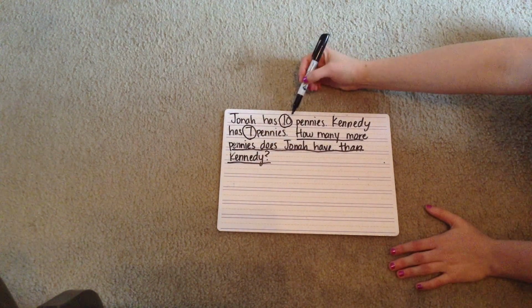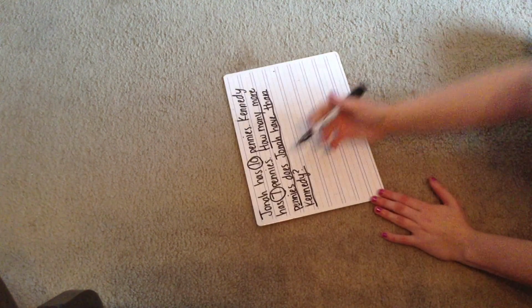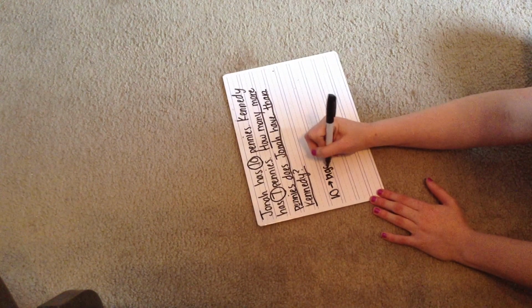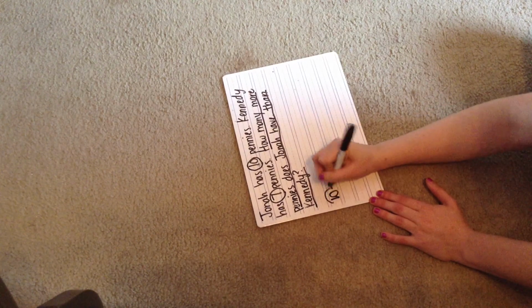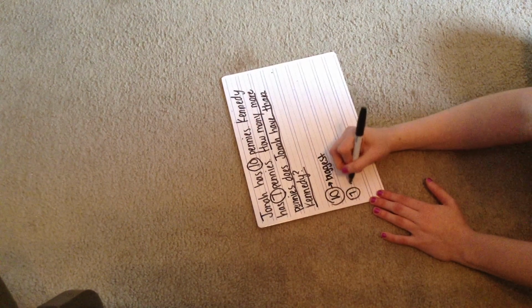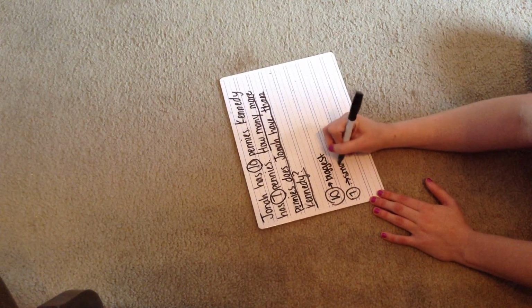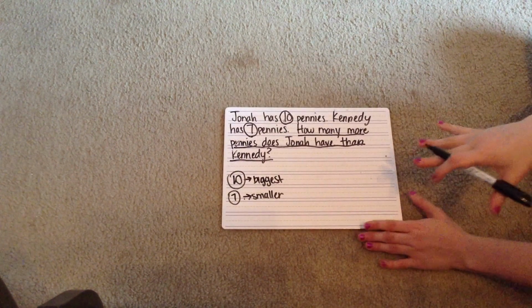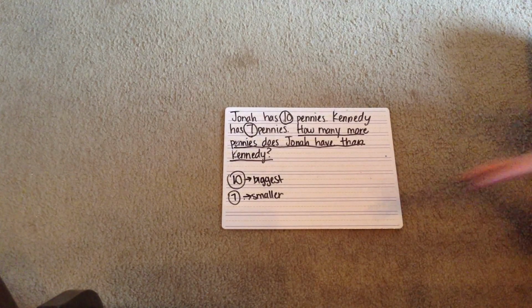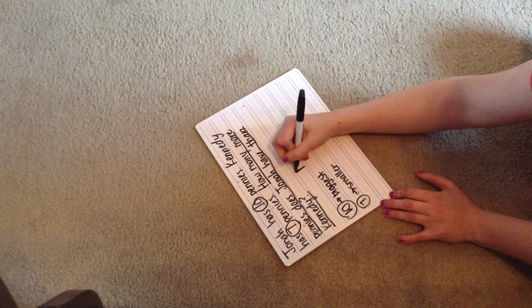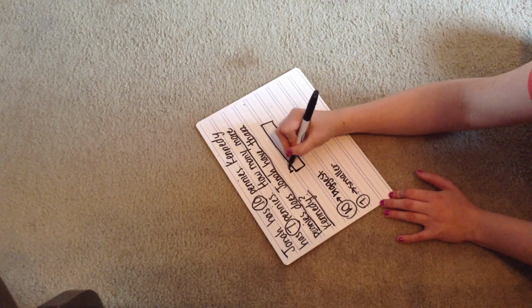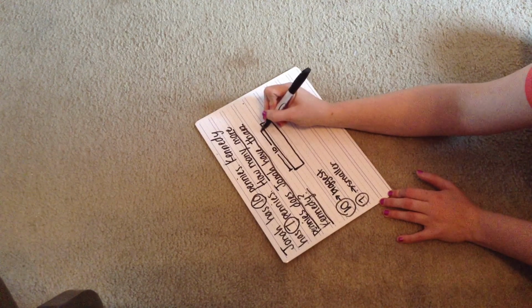So we know we're starting with our big number. Our biggest number is our 10. And then we also know we have our 7. This is our smaller number. So what we're going to go ahead and do is we're going to go right to the strip diagrams in this one. So we're going to make a rectangle, just like we did before. And in brackets we're going to write a 10. This is our biggest number.